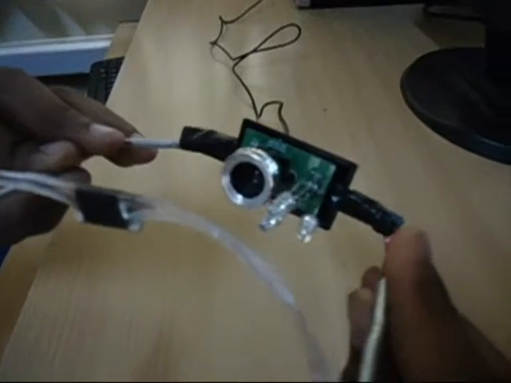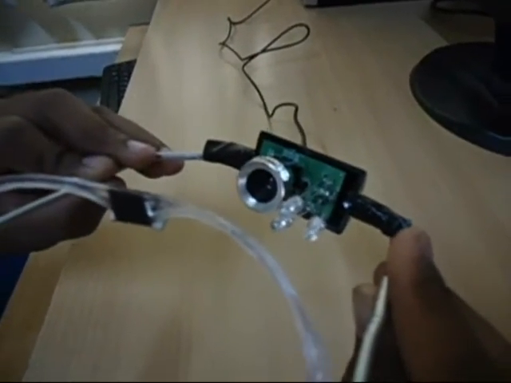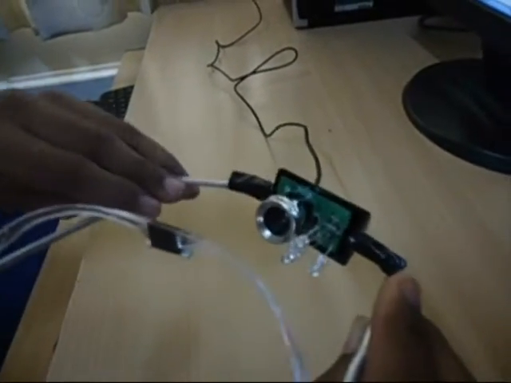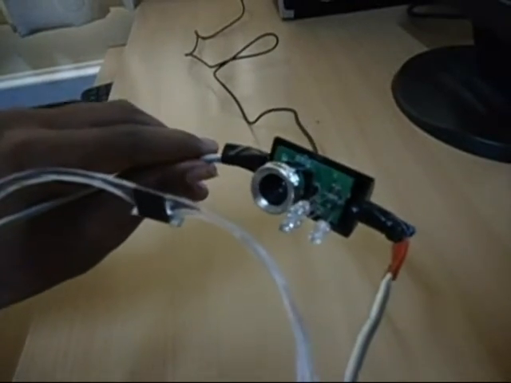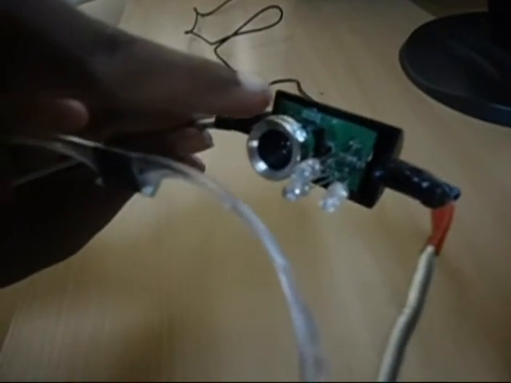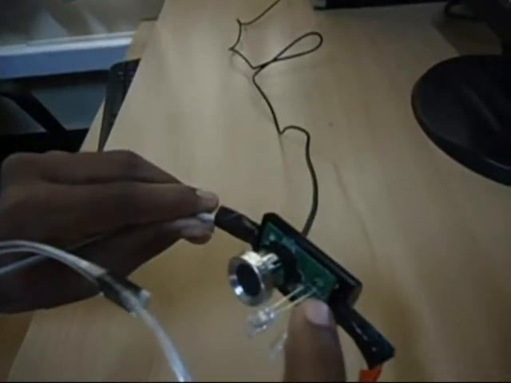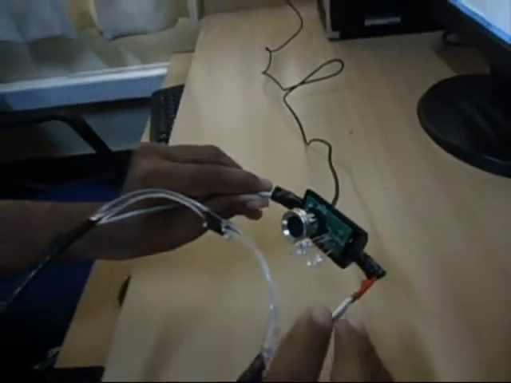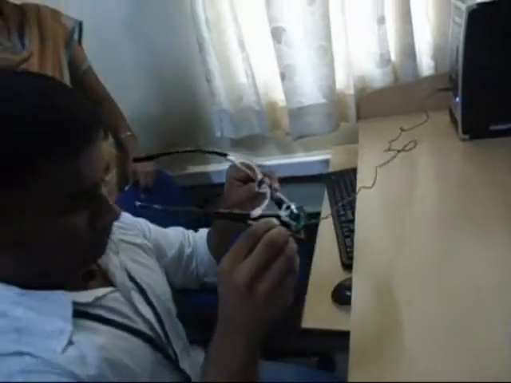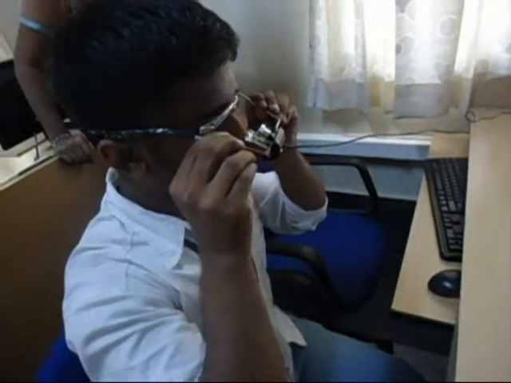When the person starts to follow the pattern, the eye movements are recorded using this camera. As we see, this is a lens where the filter is being removed, and 3 IR LEDs are soldered to provide the illumination. This can be easily worn by the user.